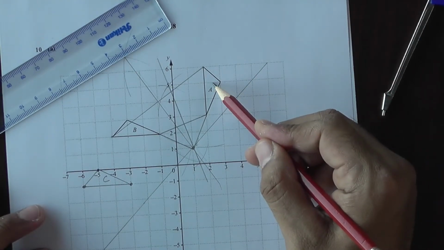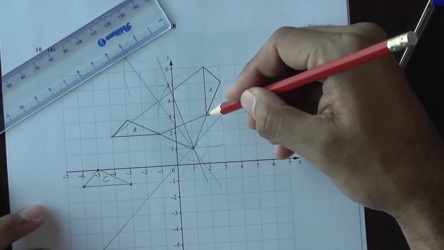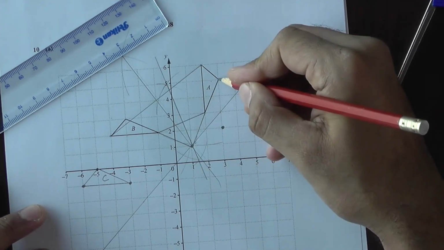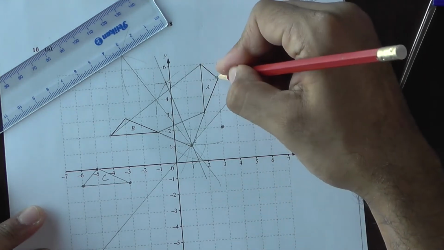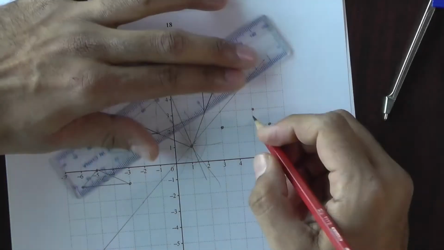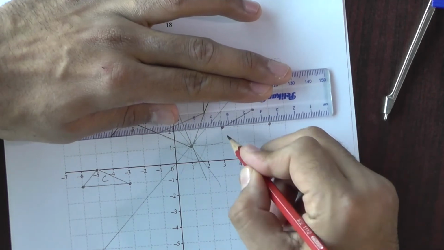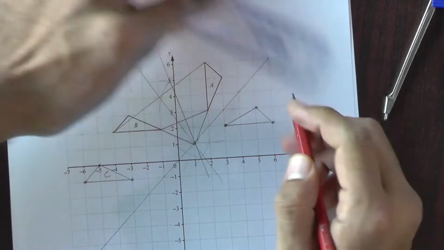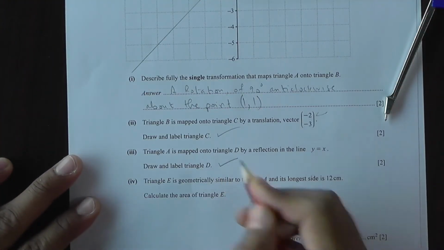This triangle is mapped onto triangle D by reflection in this line. So this point comes over here, this point comes over here, and this point, 1, 2 and 1, 2, comes over here. Okay, so if we connect this, and then we connect these 2 points, then we connect these 2 points, we get our triangle D. So we are done with this part as well.